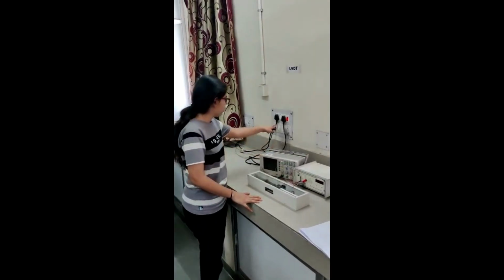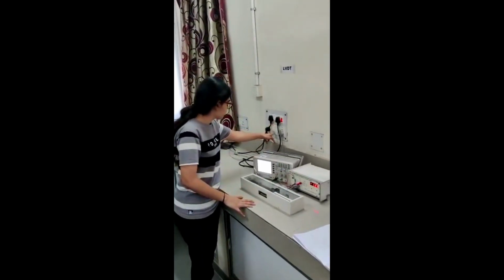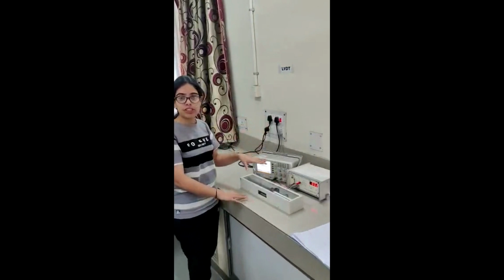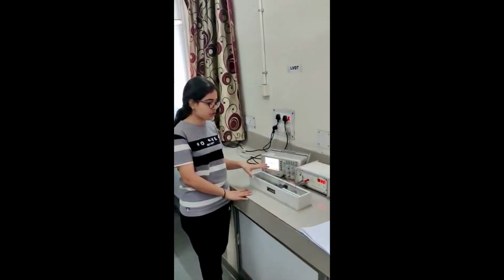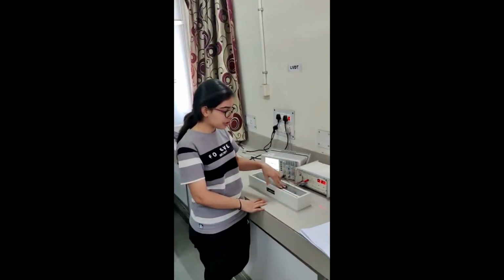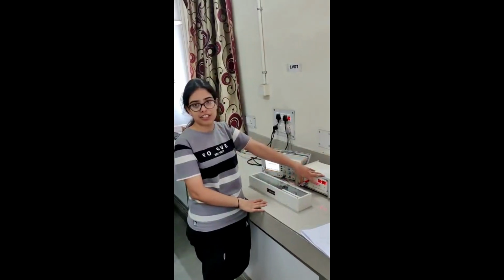Objective of this experiment is to determine the characteristics of LVDT. So this is the setup for LVDT. LVDT is the most widely used inductive transducer which converts linear displacement into electrical signals.